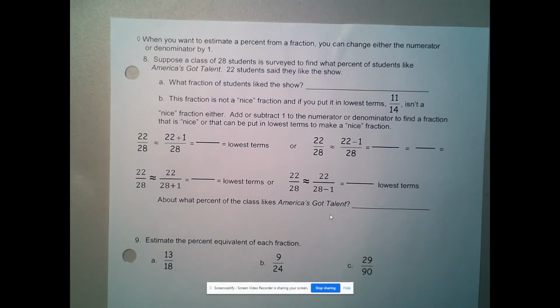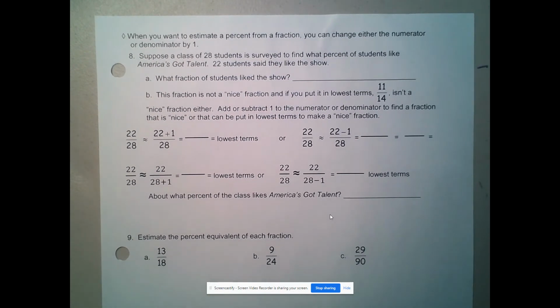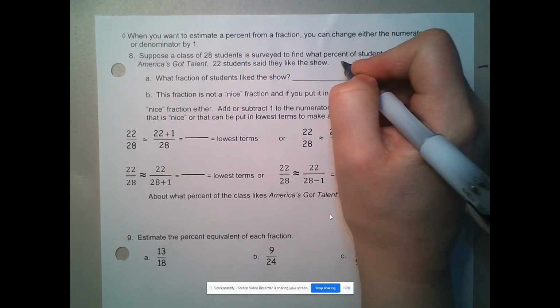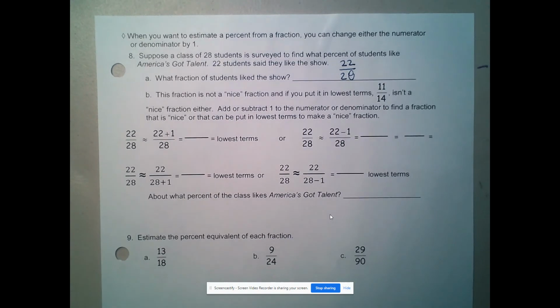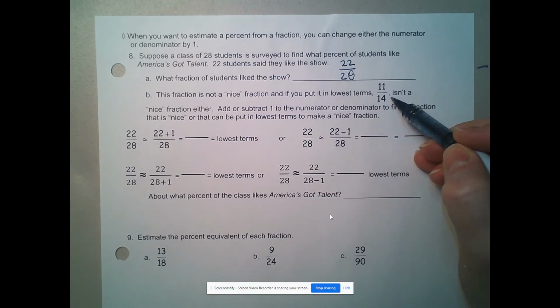When you want to estimate a percent from a fraction, you can change either the numerator or denominator by 1. So suppose a class of 28 students is surveyed to find what percent of students like the show America's Got Talent. 22 students said they liked the show. Well, that means it's 22 students out of 28 reported that they liked the show. Now, if I put that in lowest terms, I get 11/14, which isn't particularly friendly. 14ths isn't one that we know.